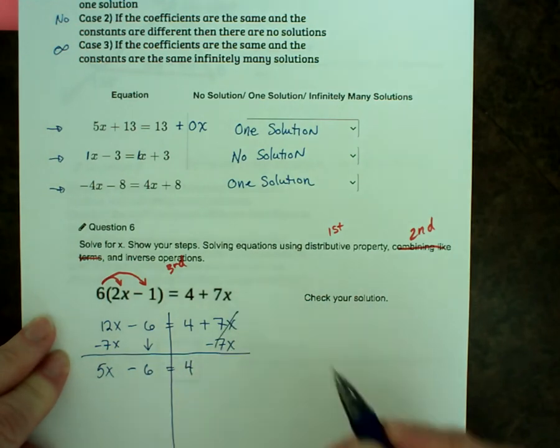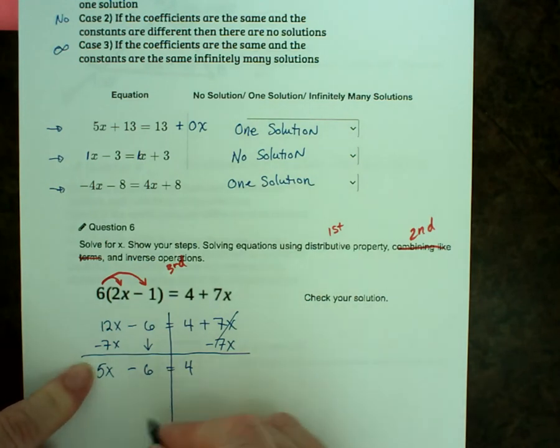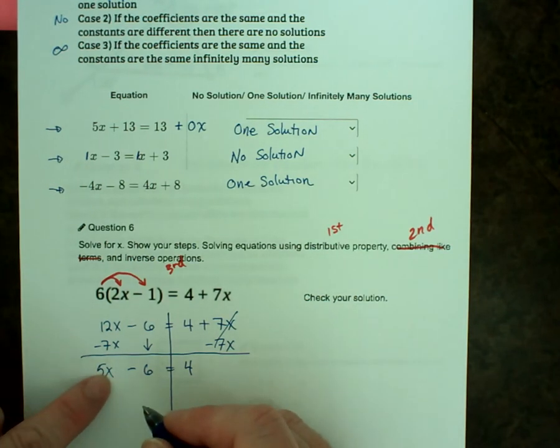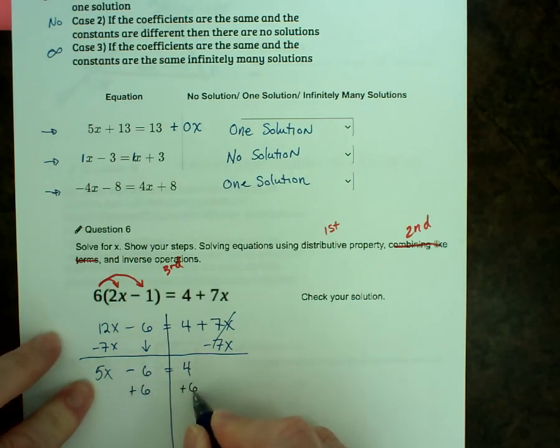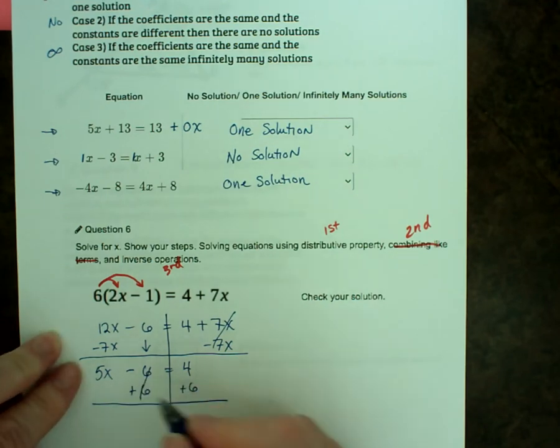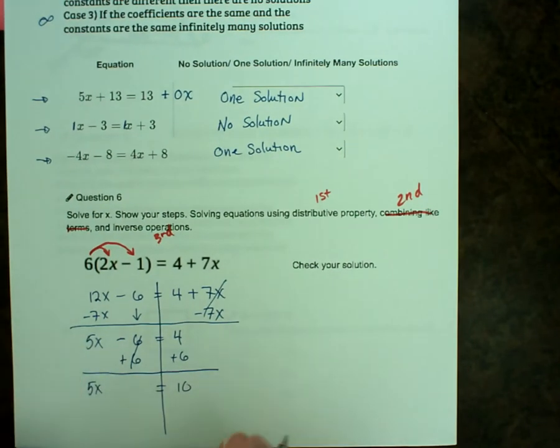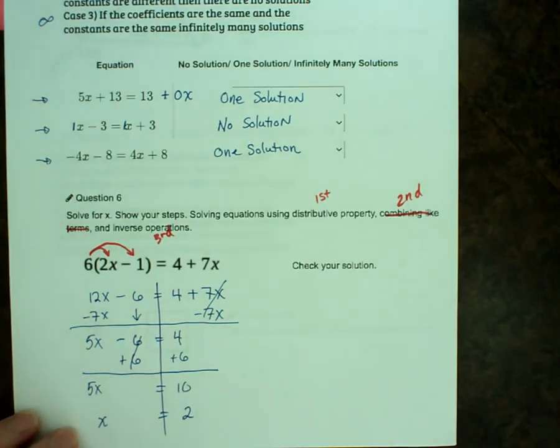This is gone. Now I'm at a two-step problem. I deal with the constant first here. I add 6. Bringing down 5x equals 10. I can use mental math at that step. X equals 2.